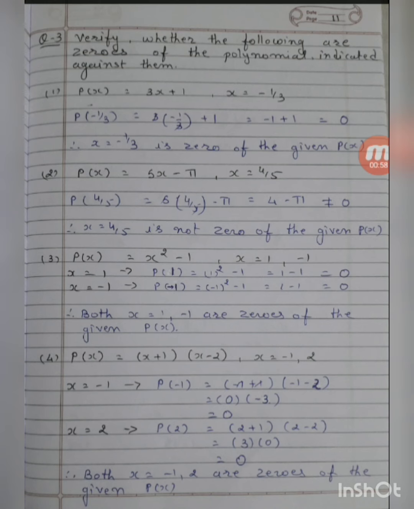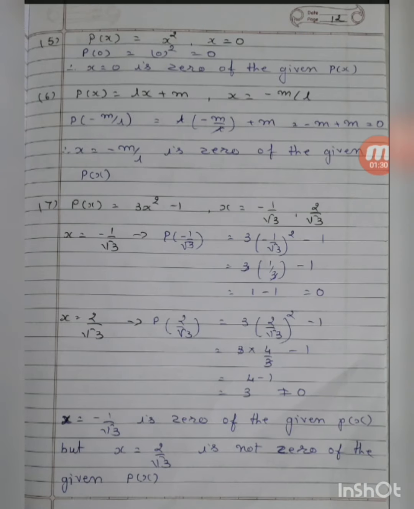P(x) is equal to (x + 1)(x - 2), where x is equal to -1 and 2. First, x is equal to -1. Then P(-1) is equal to (-1 + 1)(-1 - 3), that is, 0 into -3, which is equal to 0. Now x is equal to 2. Then P(2) is equal to (2 + 1)(2 - 2), so 3 into 0 is equal to 0. Both x is equal to -1 and 2 are zeros of the given P(x).